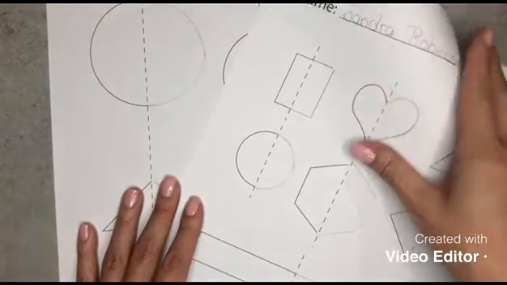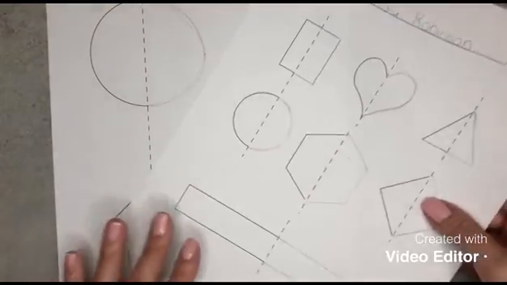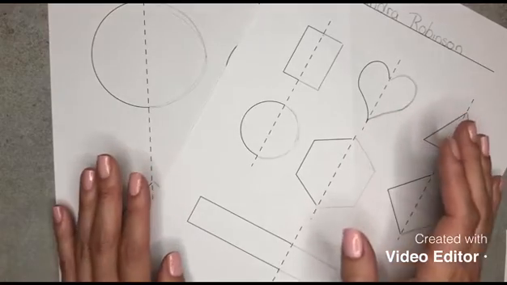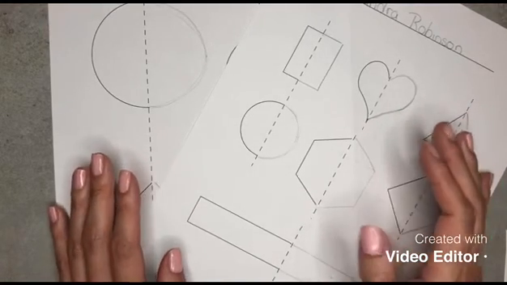Okay guys, so these are our 2 printables that we have to do for today. Practice, do it with a lot of patience. I can't wait to see your work.